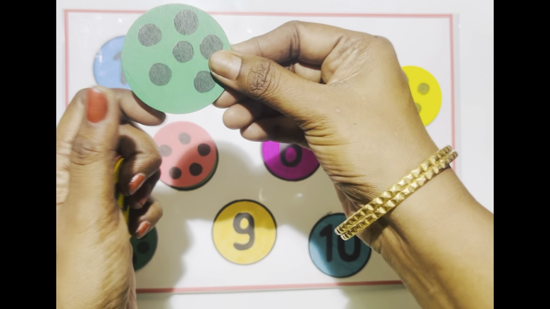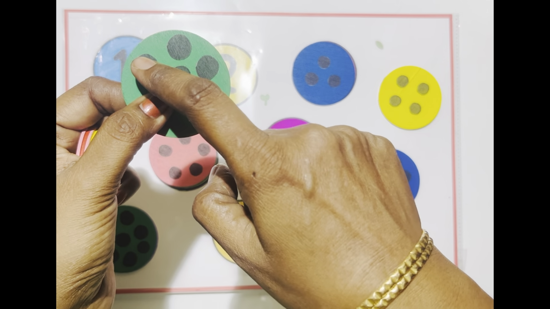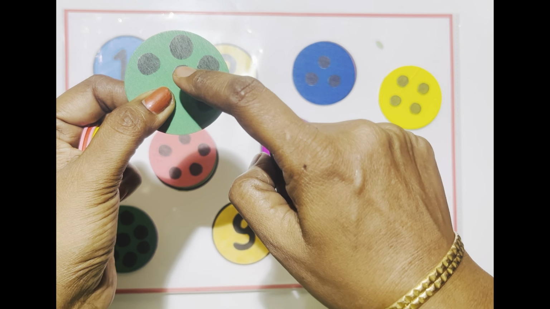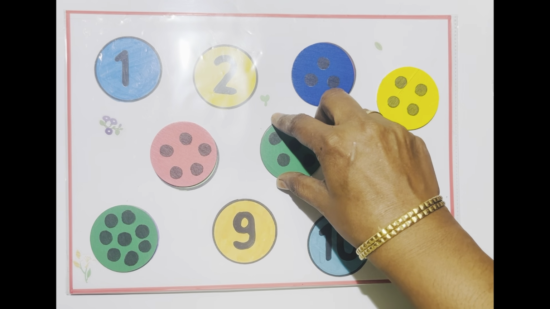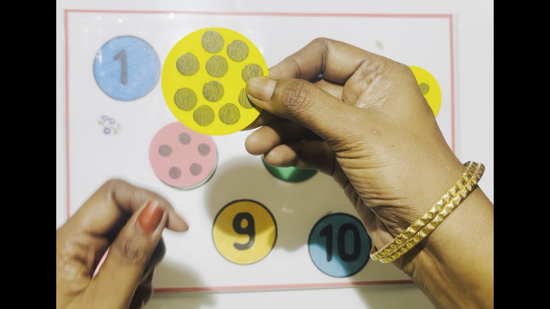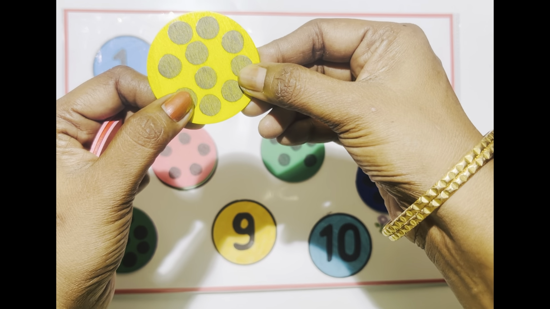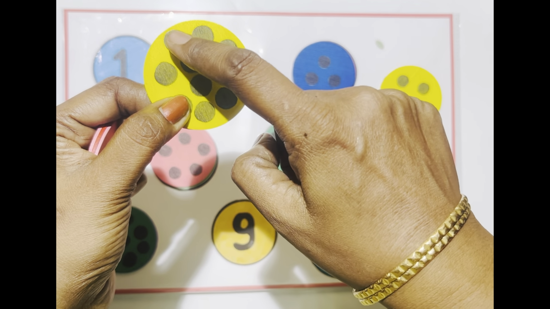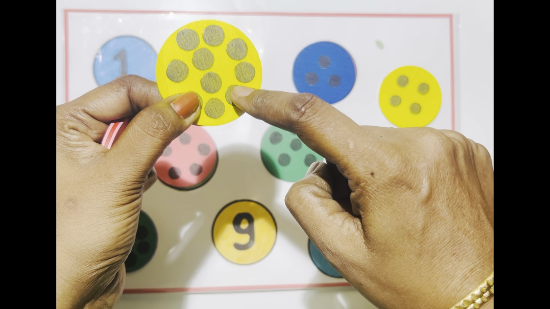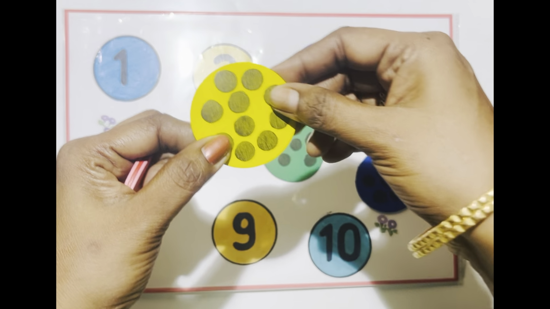Next is 1. So place your finger. 2, 3, 4, 5, 6. So 6. Next one. So many dots are there. So carefully place your finger on the first one. 1, 2, 3, 4, 5, 6, 7, 8, 9, 10. So 10.